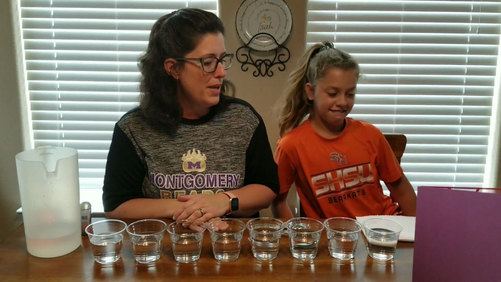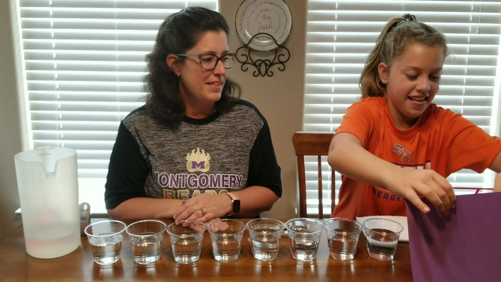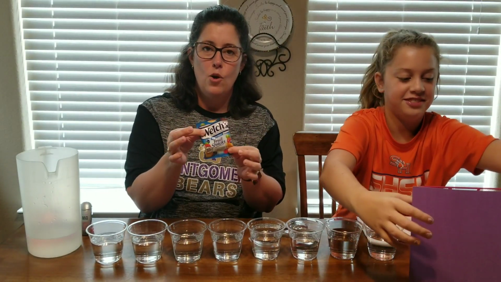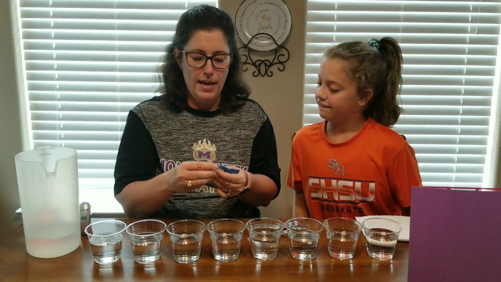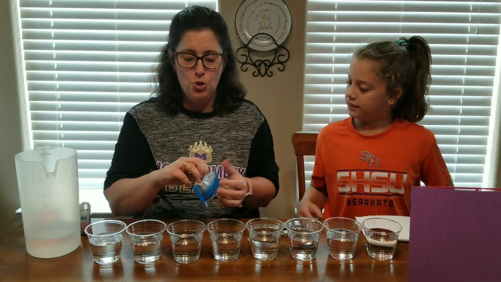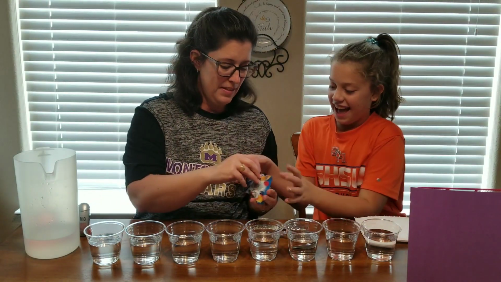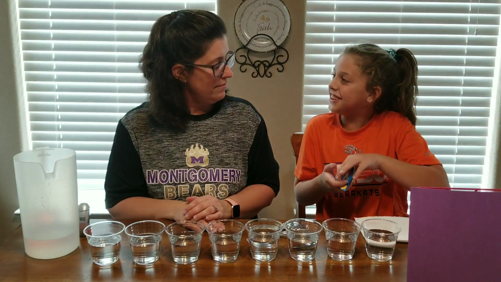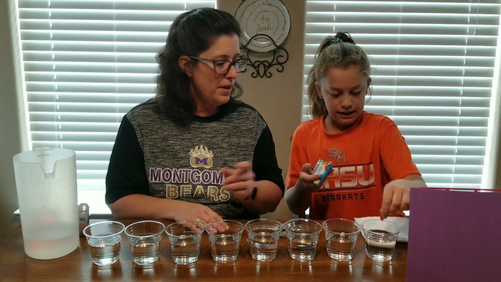Lab assistant, will you pick our first mystery substance? Oh, how about this? We have fruit snacks. So we're going to open our fruit snack, and I'm going to let my assistant choose a color. We'll save the rest to eat later for lunch. You choose a color. Oh, they're all red and orange. All right, so how about the red pack? Okay, we'll put it in our first cup.